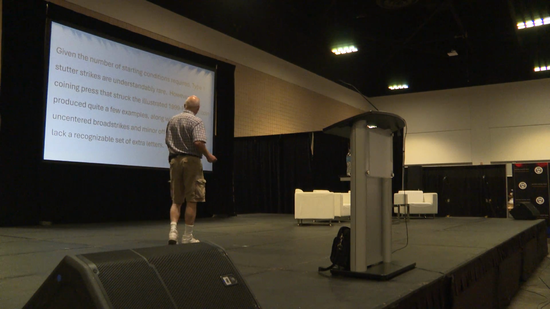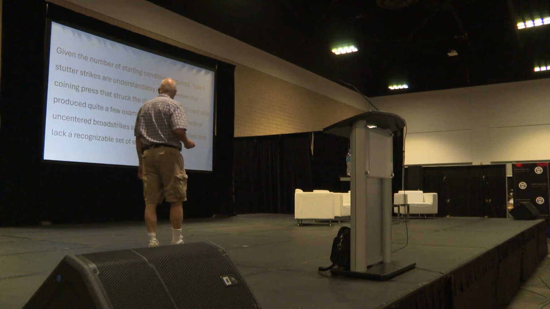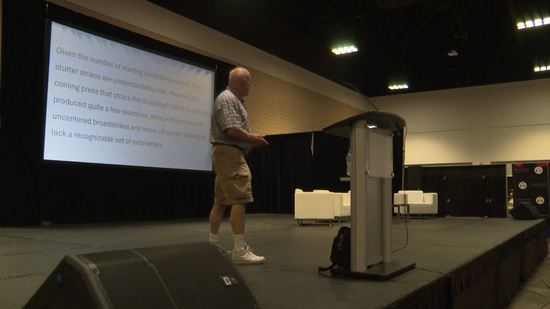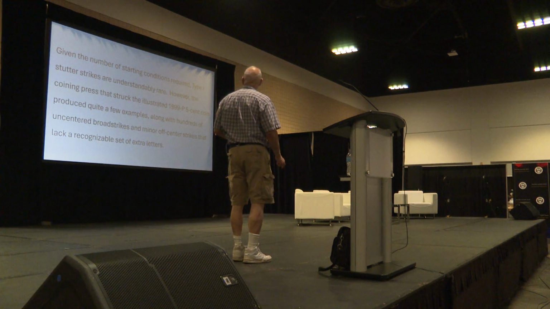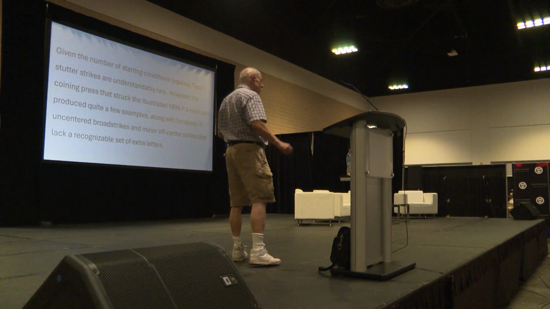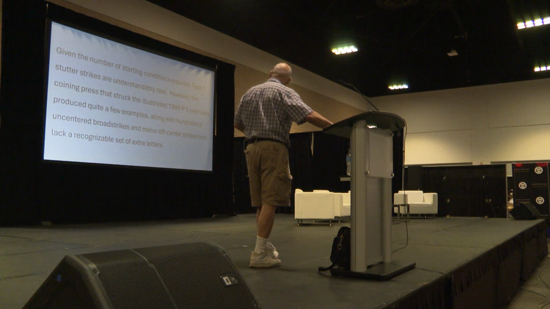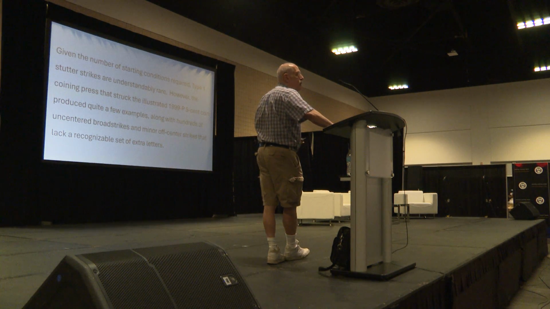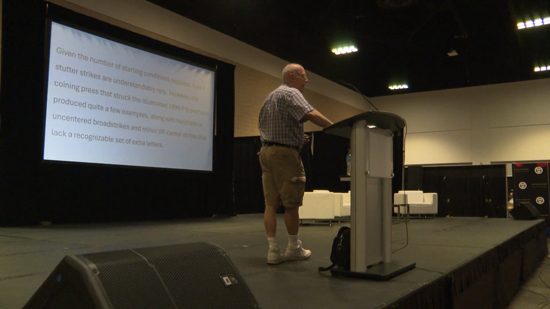Given the number of starting conditions required, Type 1 stutter strikes are understandably rare. However, the coining press that struck the illustrated 1999P nickel produced quite a few examples, along with hundreds of uncentered broad strikes and minor off-center strikes that lack a recognizable set of extra letters. They do show what you might call a double rim effect.